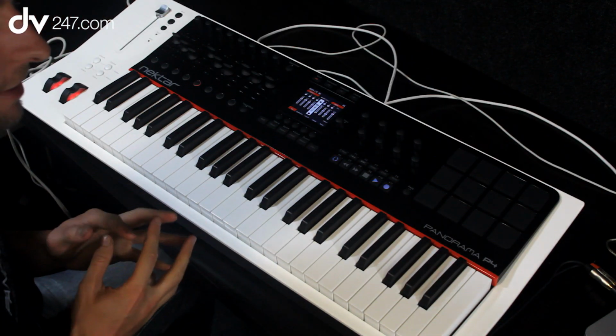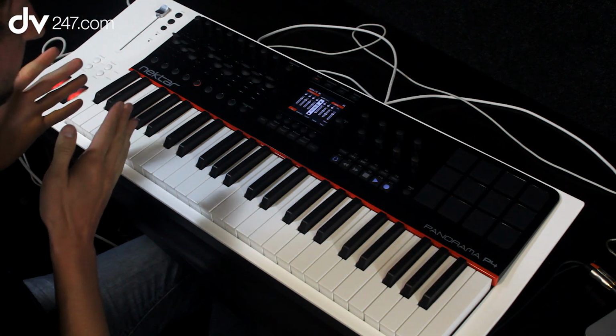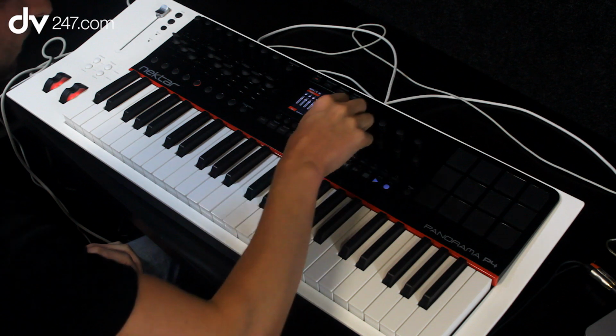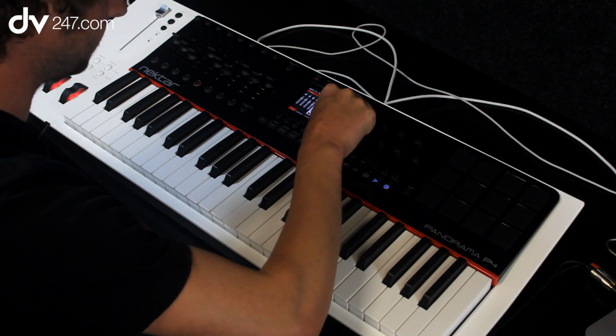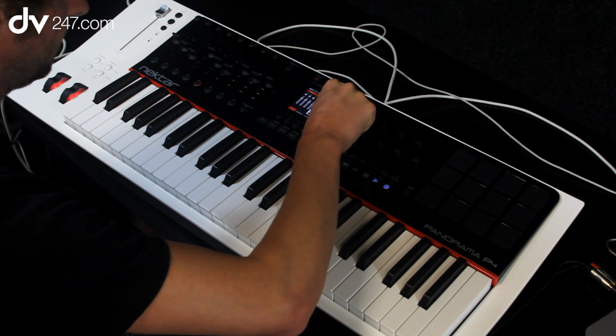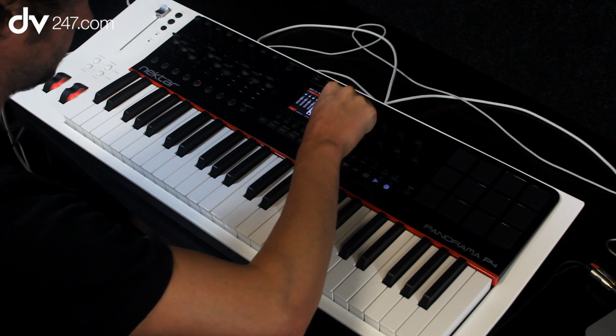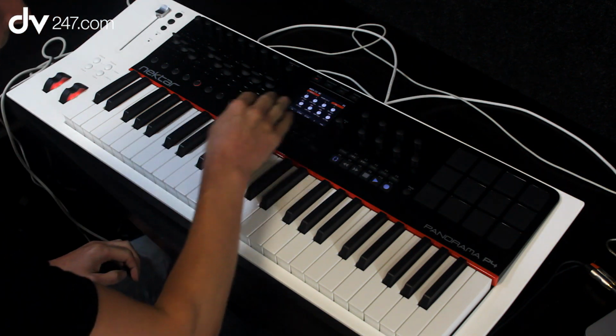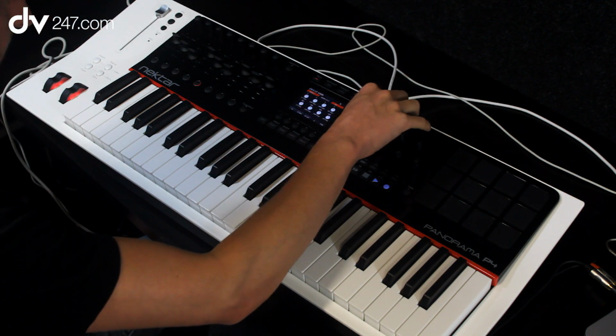Every control within the SSL mixer is accessible from the Panorama just by pressing the menu button. And you can see in here, as I scroll up and down, I've got all of the controls, including the master bus control as well. When I select a page, I have my EQ controls over here.